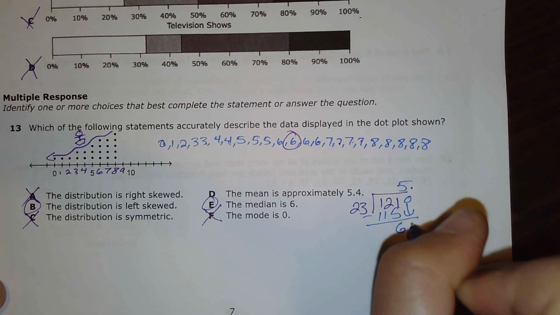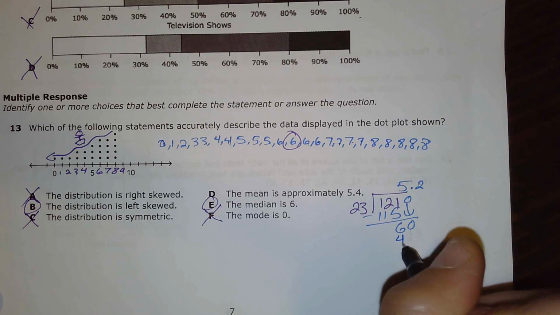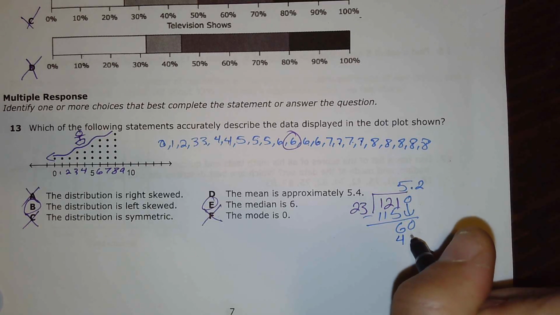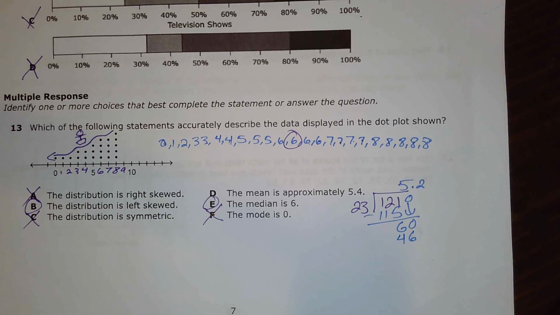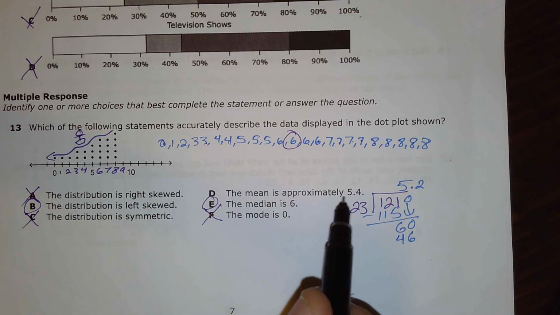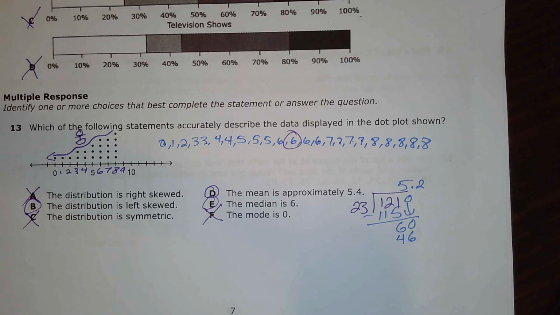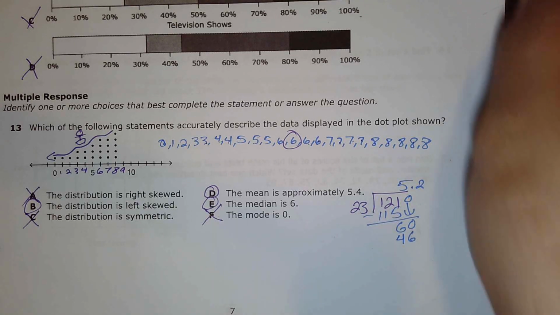Decimal 0. Bring it down. That fits in twice. That's going to give us 46, but it really doesn't matter at this point to divide any further. Here we go. The mean is approximately 5.2, or 4 rather. 5.2 is approximately 5.4. Therefore, B, D, and E are going to be our correct answers here.